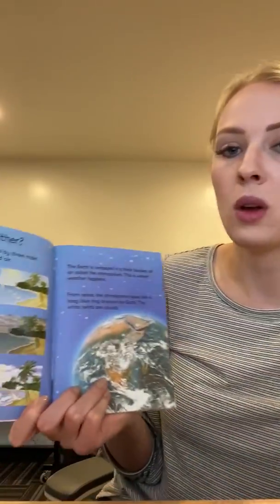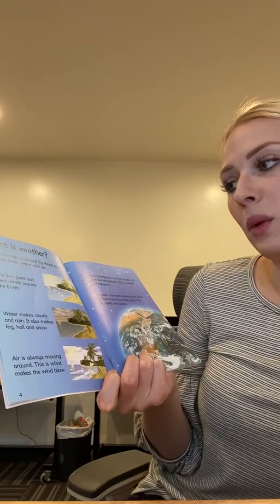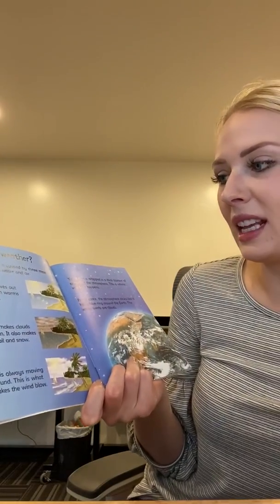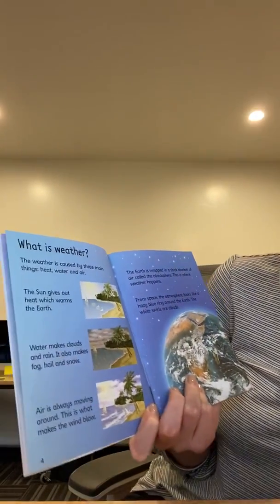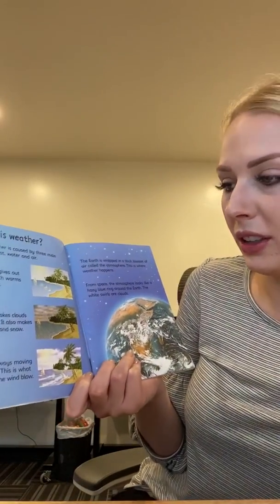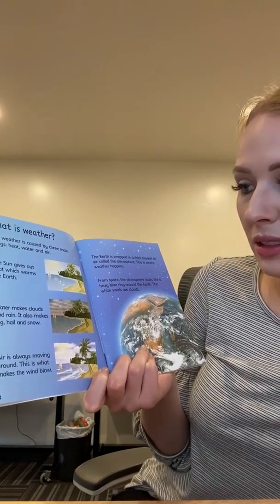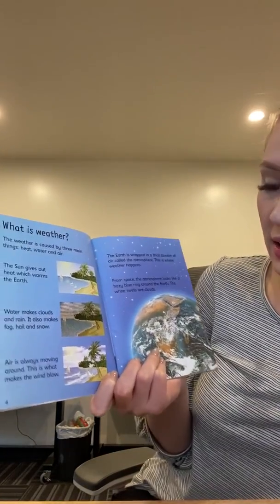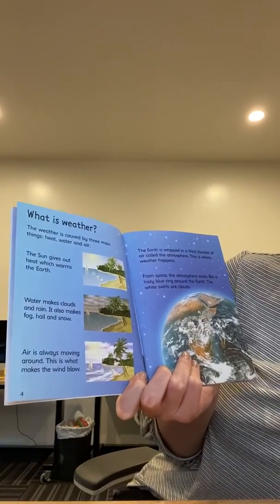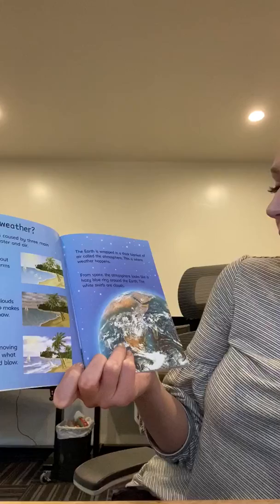Weather. What is weather? The weather is caused by three main things: heat, water, and air. The sun gives out heat, which warms the earth. Water makes clouds and rain. It also makes fog, hail, and snow. Air is always moving around. This is what makes the wind blow.